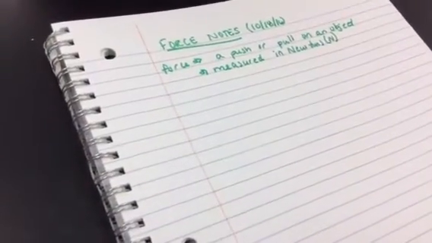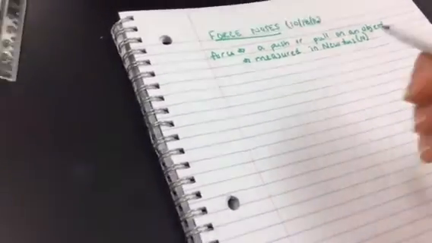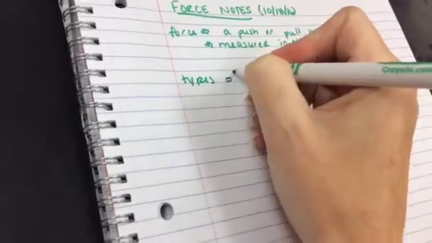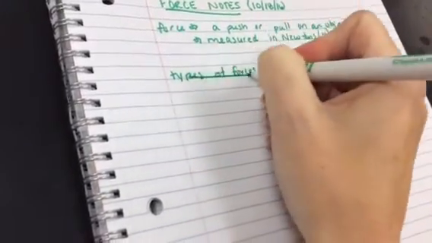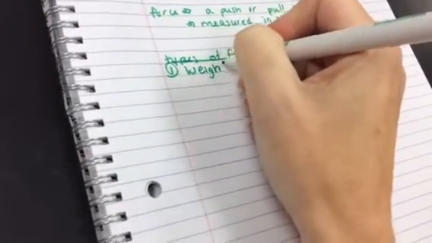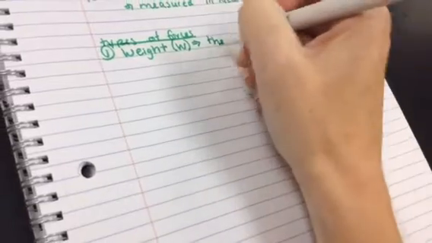Now, in this class, we're going to talk about 4 different types of forces, and we'll talk about how those are the 4 types that exist on objects. So type number 1, so we'll do types of forces here. Okay, number 1 is the one we talked about yesterday, and that is weight, which we label with a W. And as a reminder, this is the force of gravity acting on an object.